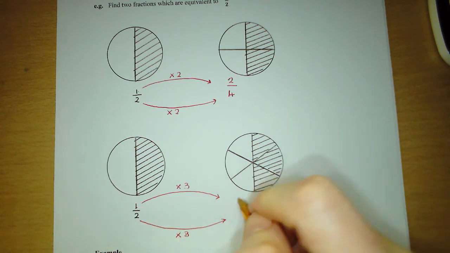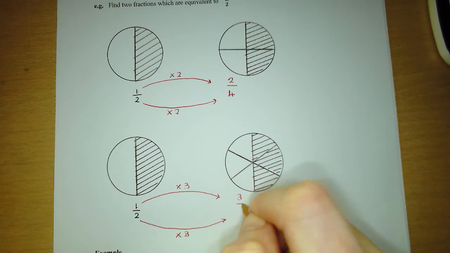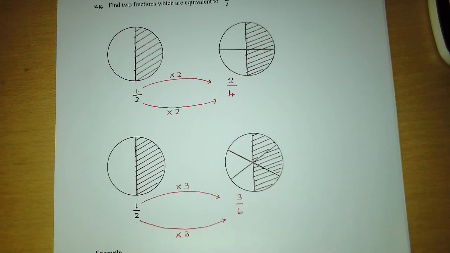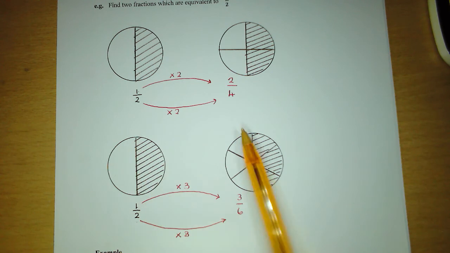1 multiplied by 3 is going to give us 3. And that's all over 2 multiplied by 3 is going to give us 6. So 1/2 and 3/6 are equivalent fractions. In other words, they have exactly the same value. And again, the diagrams show that because in this second diagram here, we have 3 parts out of a total of 6 that are shaded. So this diagram represents the fraction 3/6, and this diagram here represents the fraction 1/2. And you can see again that the total area that's shaded is exactly the same in each diagram.